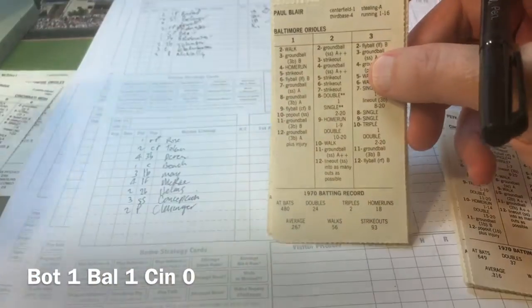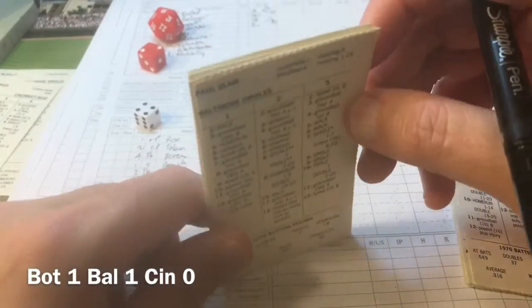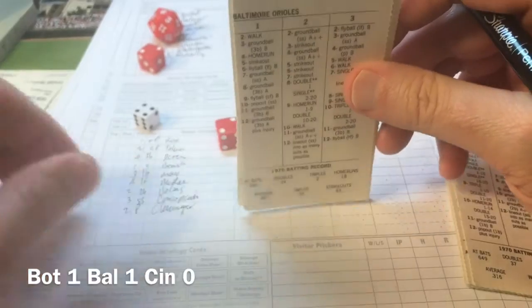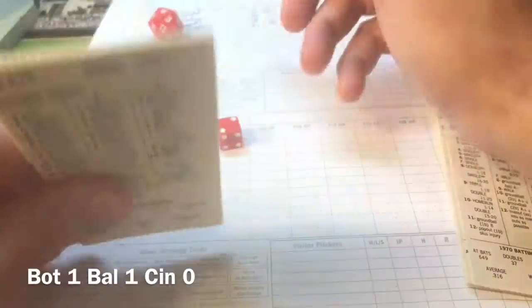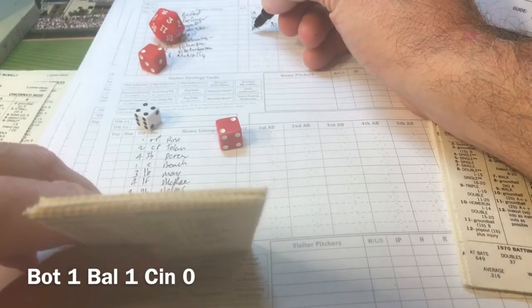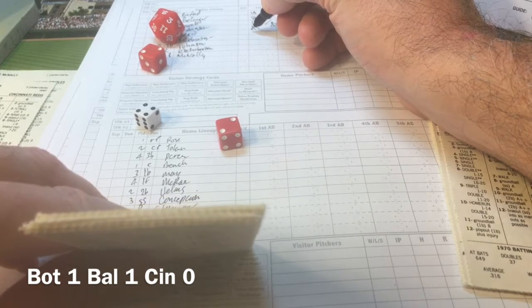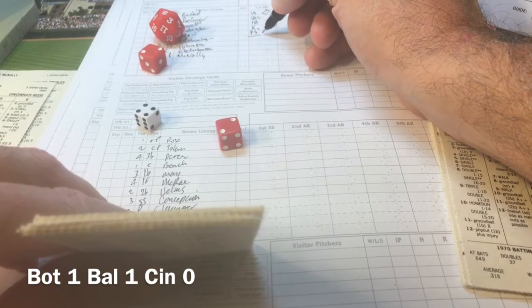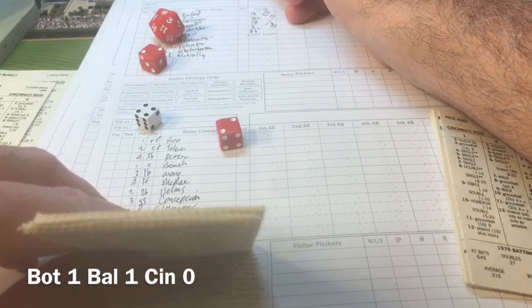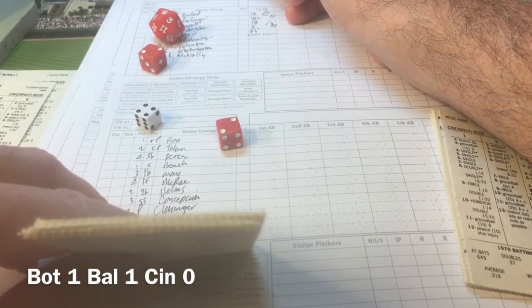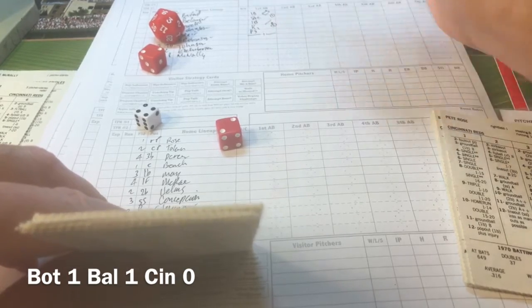And it's Paul Blair. It's a 4-4 off Cloninger's card. It's a pop-up to the right side. First baseman May makes the catch. We go to the bottom of the first inning. Score is Baltimore 1 and Cincinnati coming to bat.